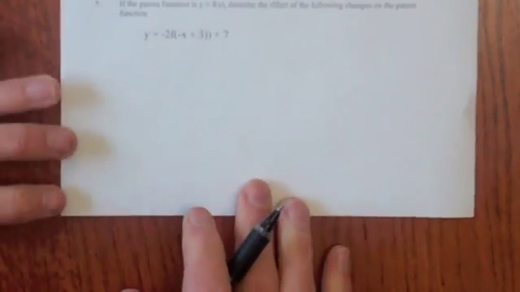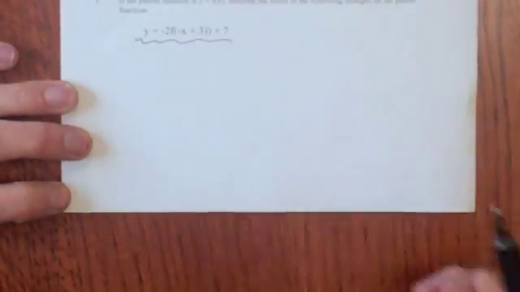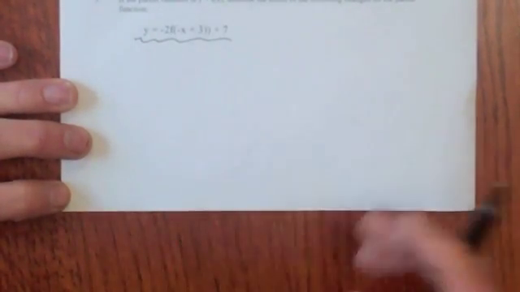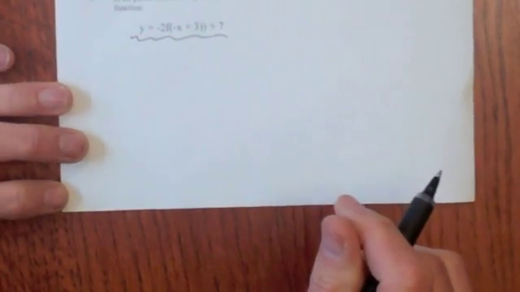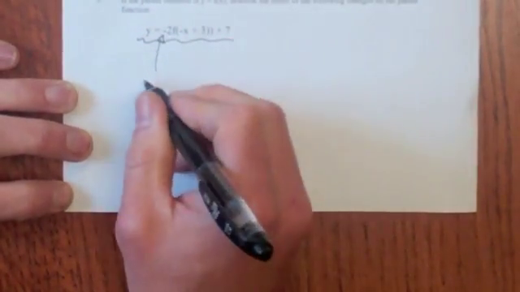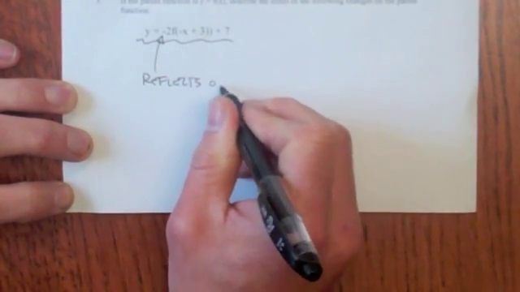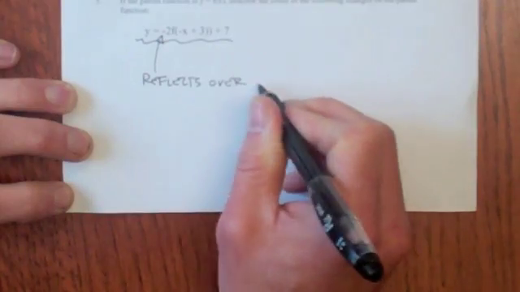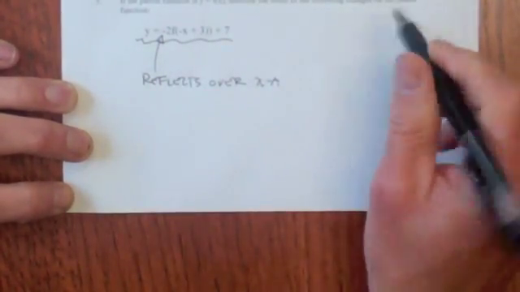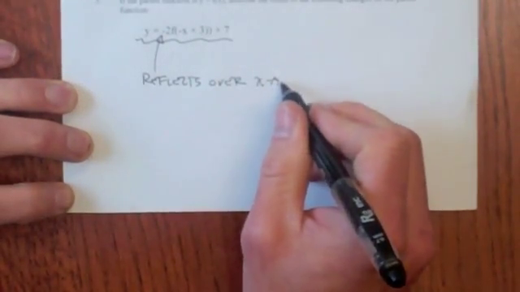Okay, on to number 5. This is just describing in words. I just wanted you to, again, come back to the fundamental concepts we've talked about: reflecting, translating, stretching. That negative sign out front reflects over the x-axis, because it takes anything where you're going positive, now flips it and goes negative, but that's the x-axis it's reflecting over.